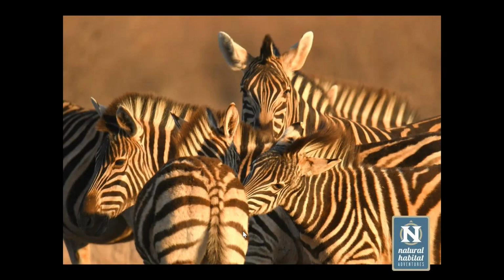Then zebra. Plains zebra, the species that we get in this part of Africa. Also animals that are high on a lot of people's lists, possibly because of their amazing coloration. These beautiful striped skins.